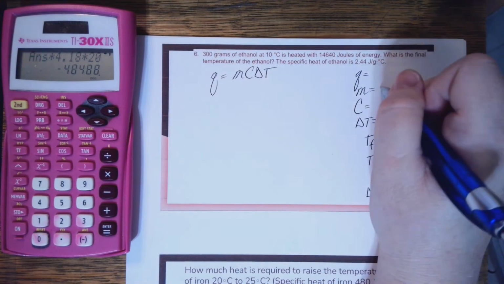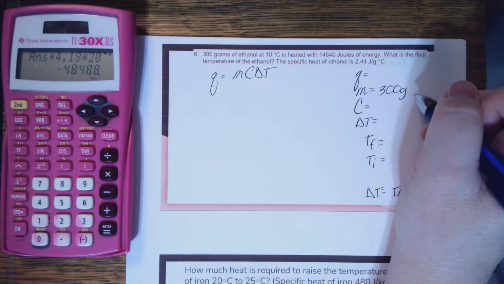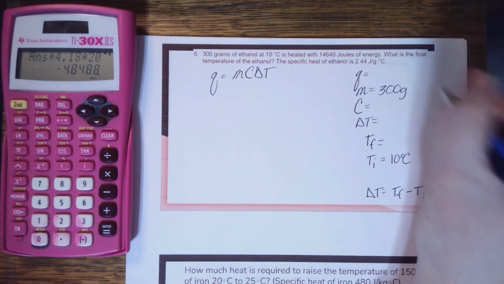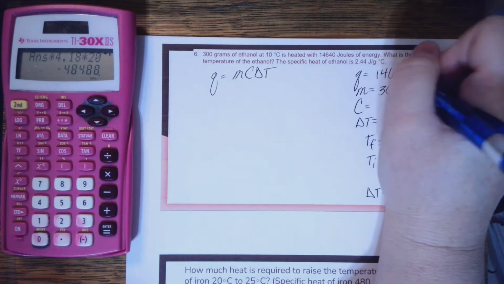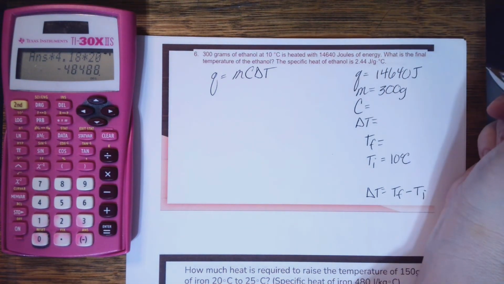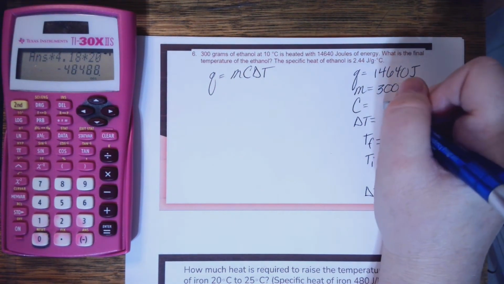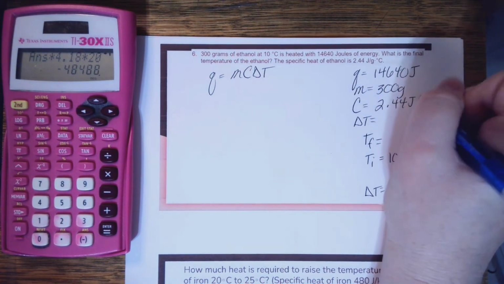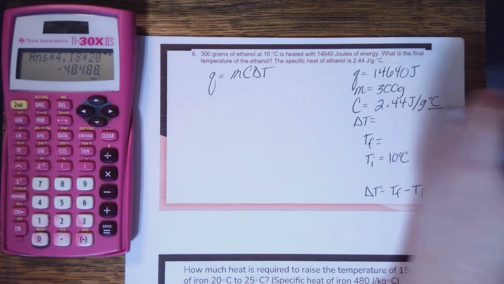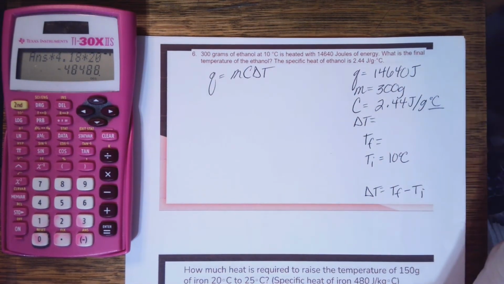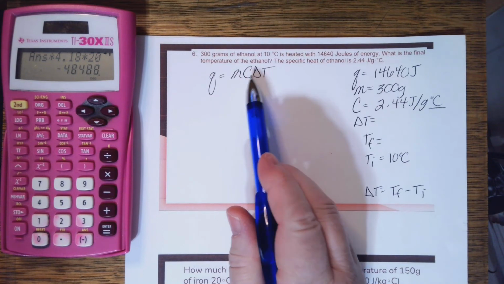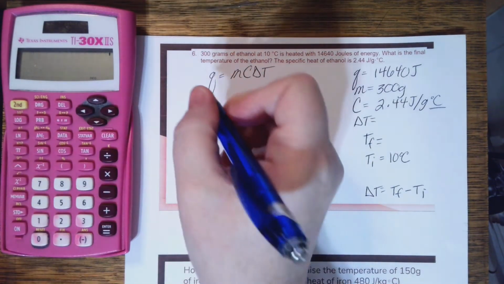We have 300 grams. So we have initial temperature. We have heat, 14,640 joules. And we have the specific heat, because this is not water, so that means they have to give me the specific heat, 2.44 joules per gram degrees Celsius. Notice, look, that one's in Celsius, so no conversion, leave it alone. Okay, so right now I have Q, I have M, I have C. So I can find delta T.